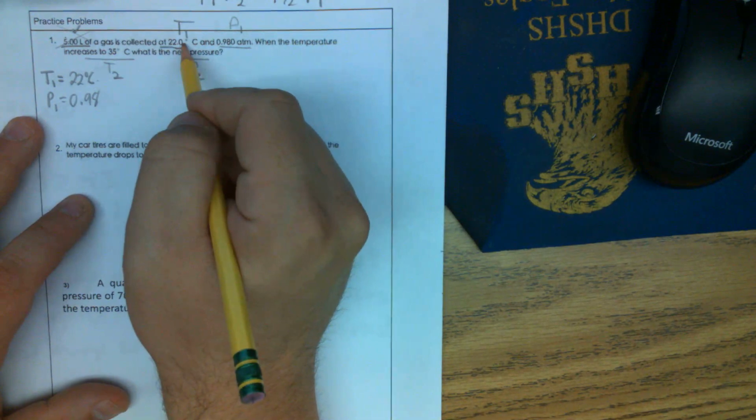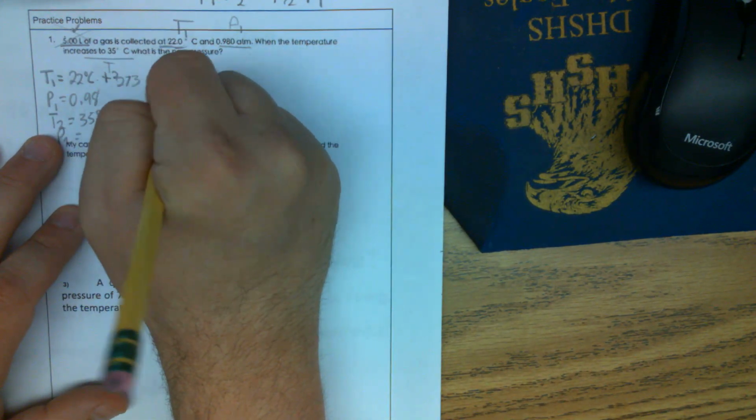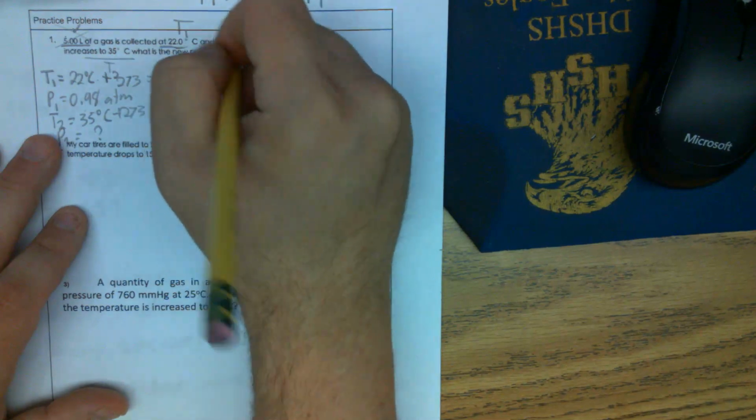Okay, again, 22 degrees Celsius, that was T1. P1 is 0.98 atmosphere. Our temperature T2 is 35 degrees Celsius. And then we're solving for P2, which is going to be our unknown. We want to change this to Kelvin, so we're going to add 273 to each of these. So we should get 298 Kelvin, and here we get a total of 308 Kelvin. So we have our pressure, we have our temperature, this is atm, and we're going to solve for this.